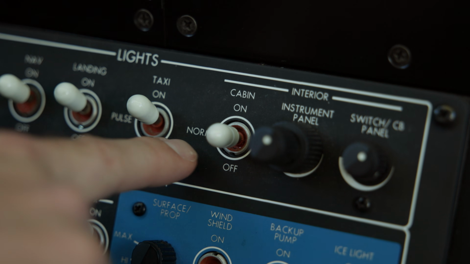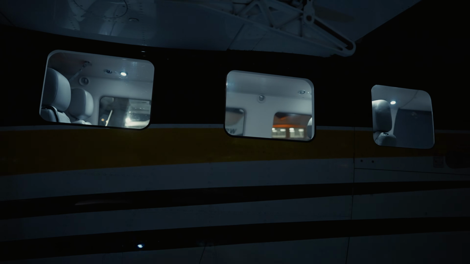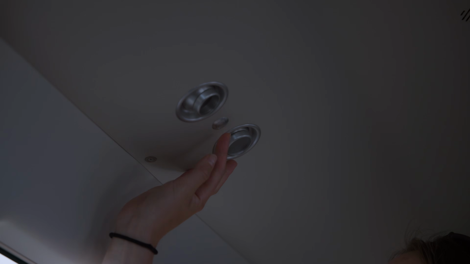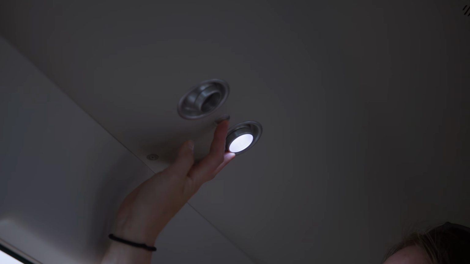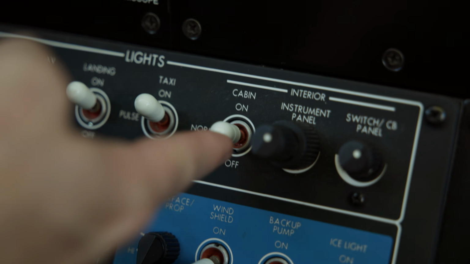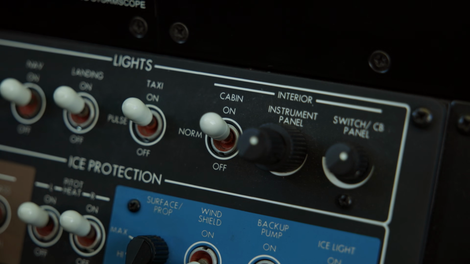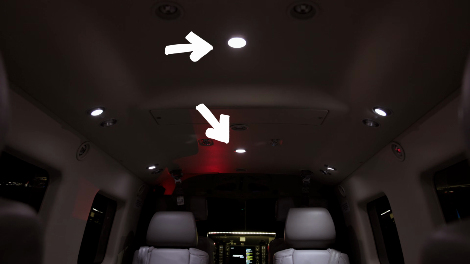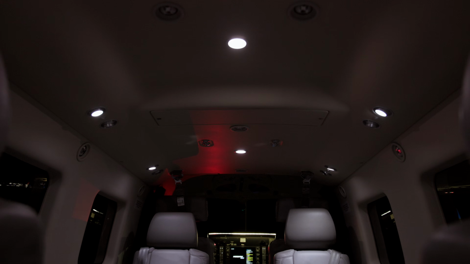Now, normal could also be thought of as passenger controlled. So normal means that the electric is on and the passengers can control whether their above-seat lights or the USBs are on or off. And then all on means that we have now turned on the center aisle lighting in the back cabin.